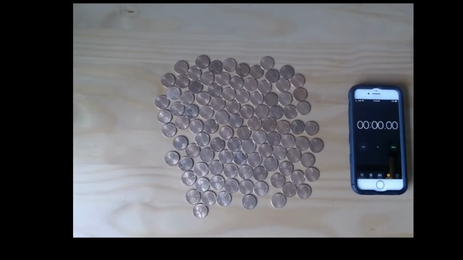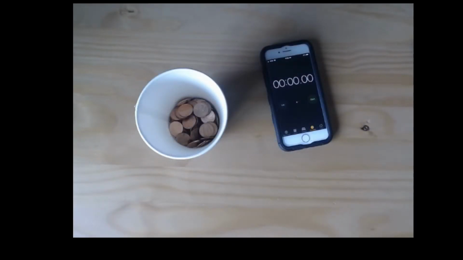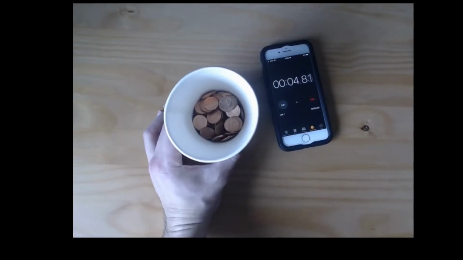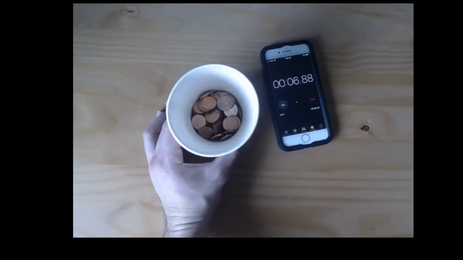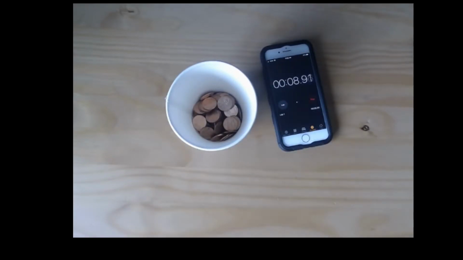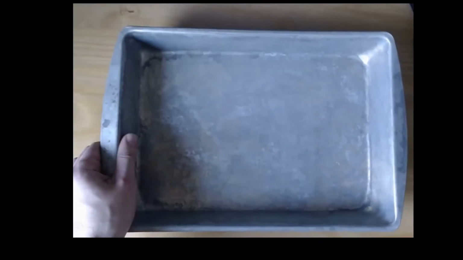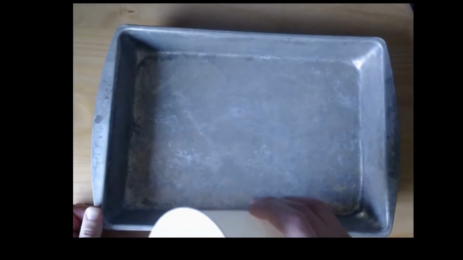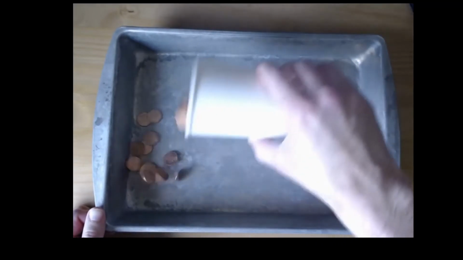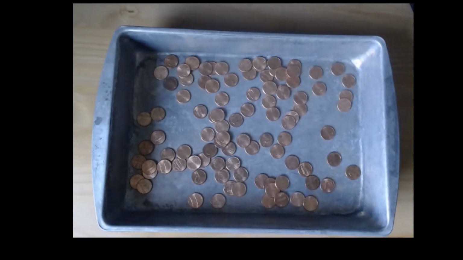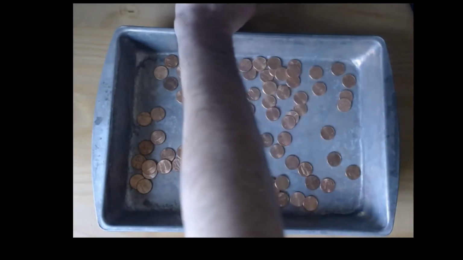Okay, let's get started. If you haven't started your stopwatch, I'm going to start it here. Now, I've placed all 100 pennies in this cup, and again, these pennies represent the atoms of that radioactive element. I'm going to dump all these pennies into a pan. Let me do that right now. I'm just going to dump these in here and try to spread them out. As you notice, one flew out, so I'm going to put it back in there.